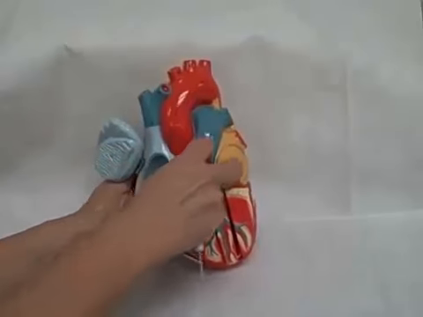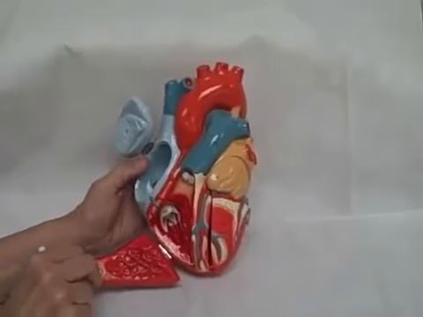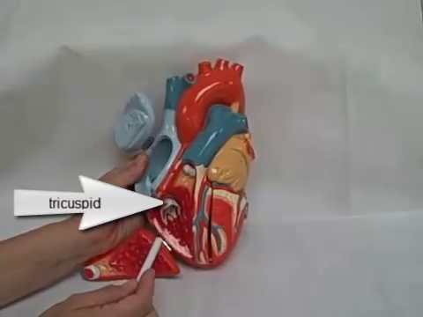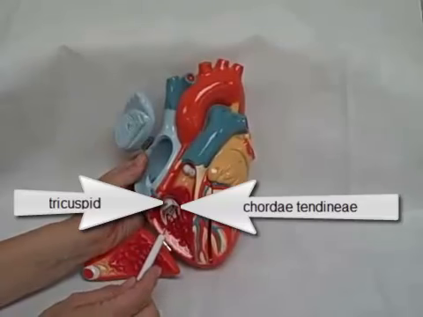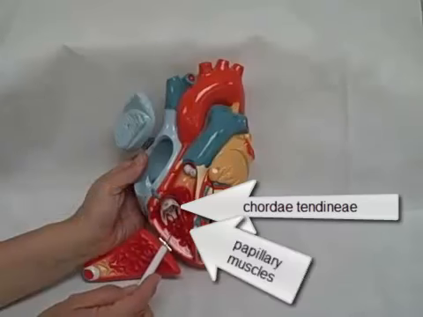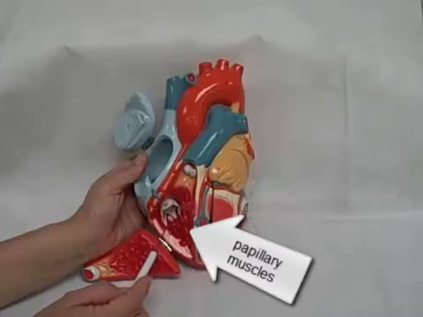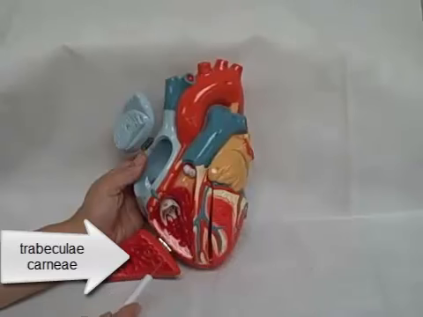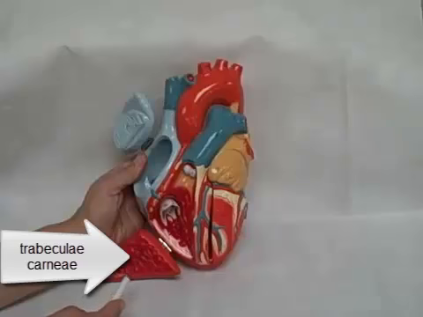Now when we follow the blood and go through the AV valve which connects the right atrium to the right ventricle, this AV valve is called the tricuspid valve, and it's attached with the chordae tendineae, and these are attached with the papillary muscles on three different areas in the right ventricle. What we also can see are these ridges here in our right ventricle, as well as later in the left ventricle. These are the trabeculae carneae.